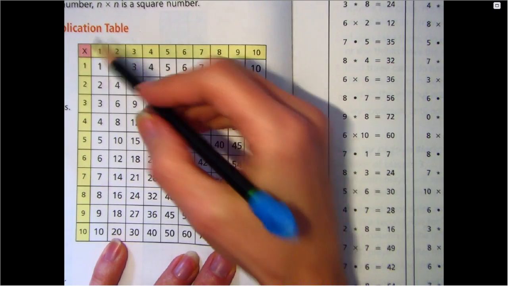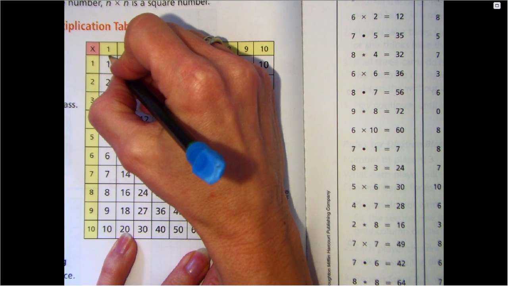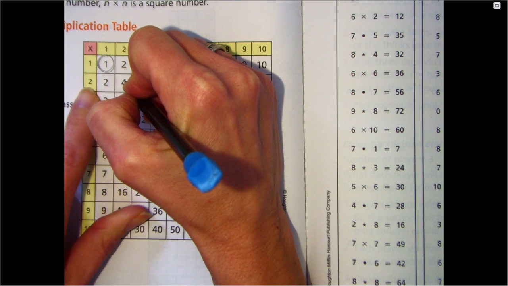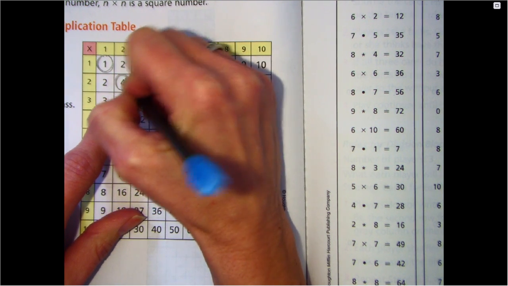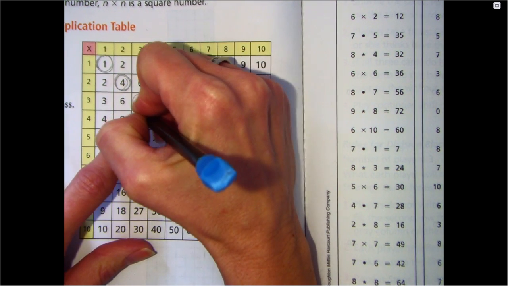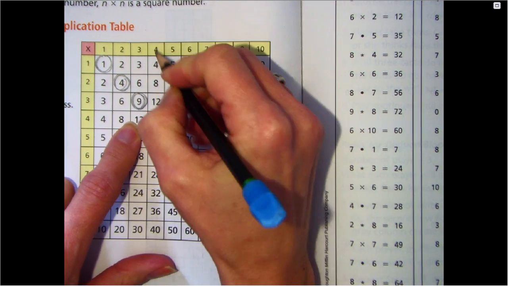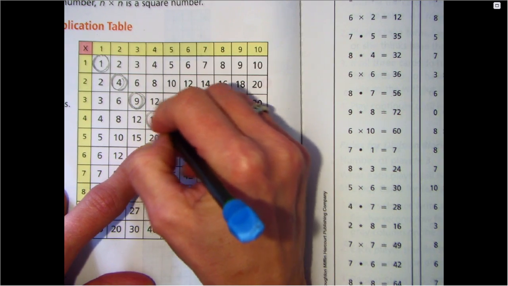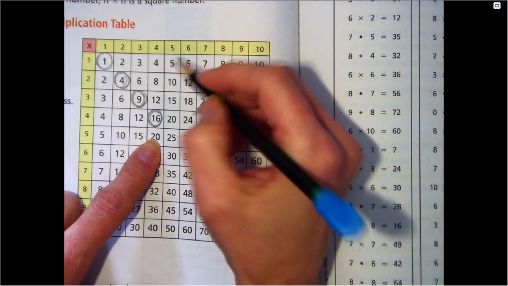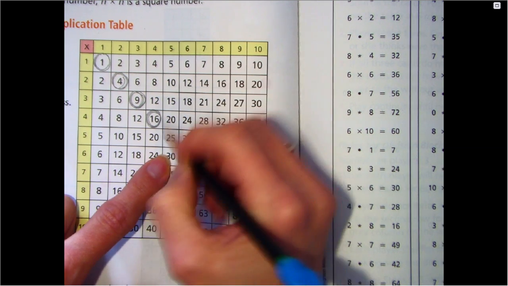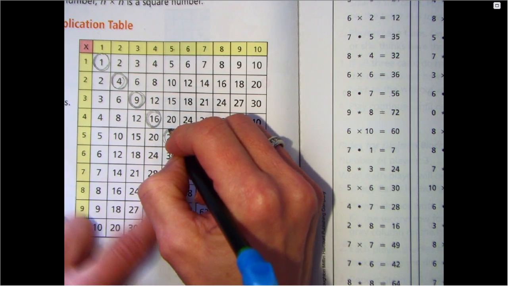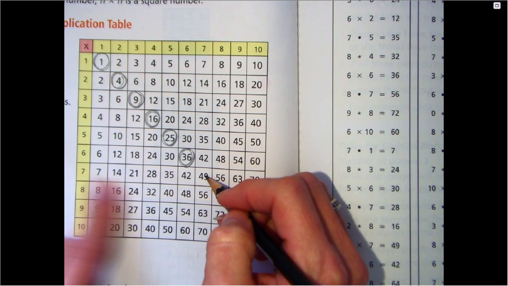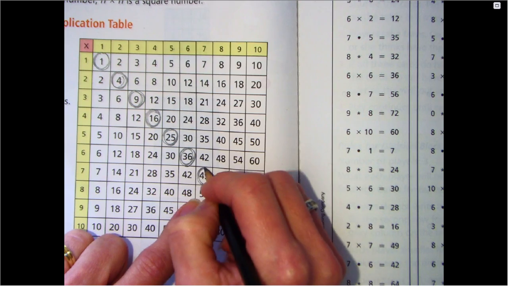So you've learned 1 times 1, I want you to circle these, is 1. 2 times 2 is 4. 3 times 3 is 9. 4 times 4 crashes in to 16. I'm circling all those square numbers. 5 times 5 is 25. 6 times 6, 36. 7 times 7, 49.